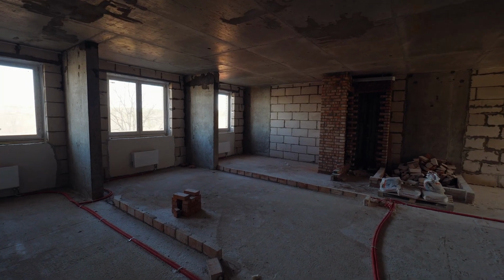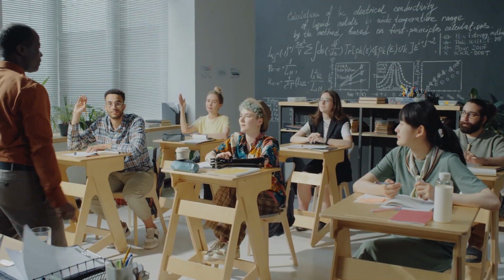You wouldn't build a house without a blueprint. You wouldn't enroll in a course without a syllabus. So why in the world would you go into app development without a product roadmap?